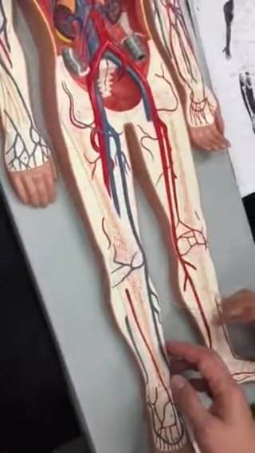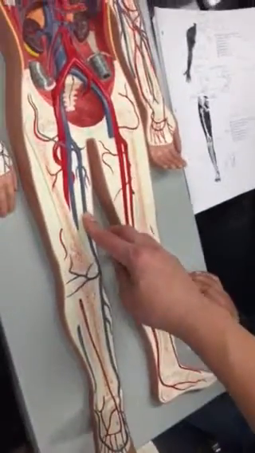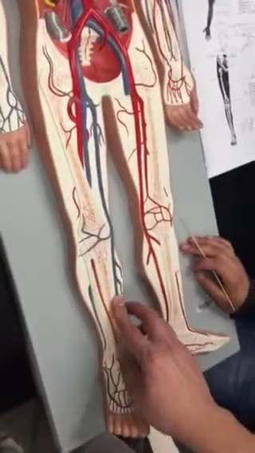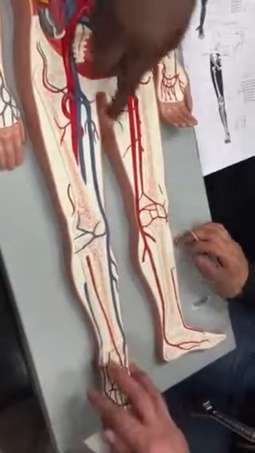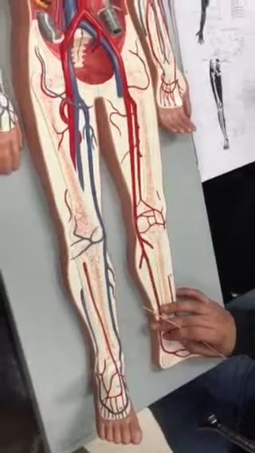So there's two. You have the great saphenous, that's the front, and the anterior tibial. Okay. And then the smaller one is the posterior popliteal vein. Yeah. Which one is femoral vein?